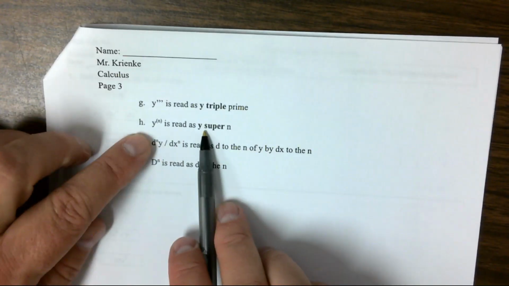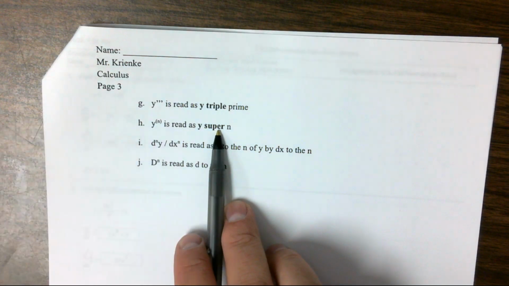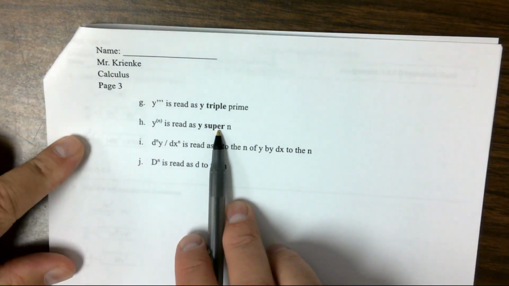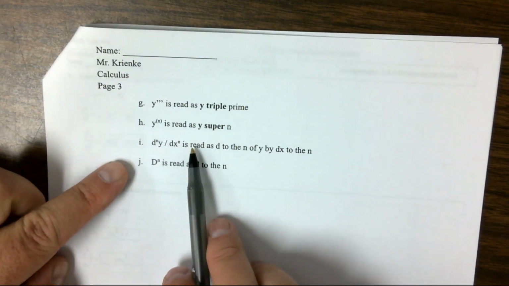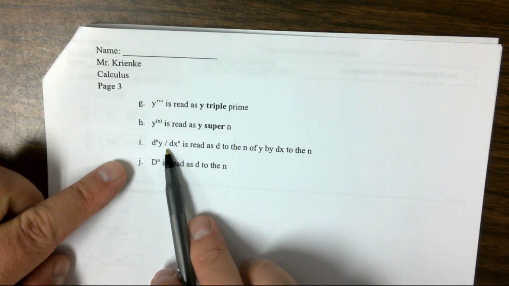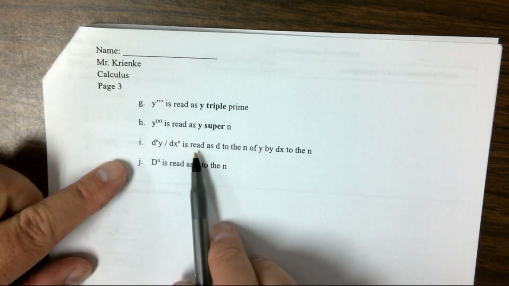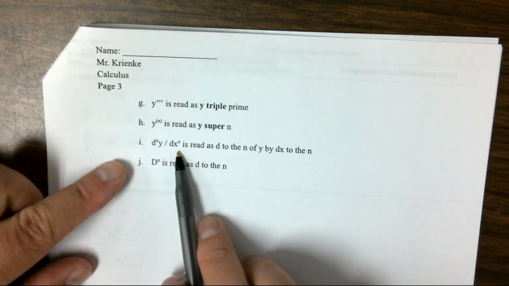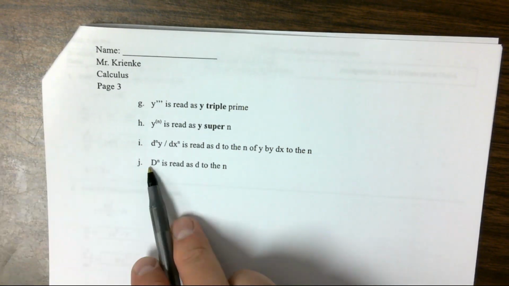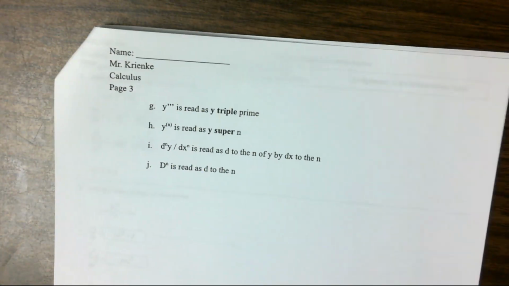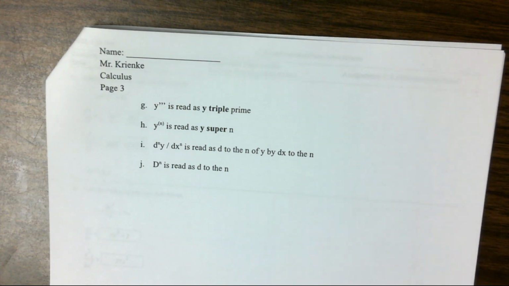This is called y super n, but I never really say super. And then there's d to the n of y by dx to the n. And this is just d to the n. Okay, so that's the actual notes for it. Now we just put it into practice.